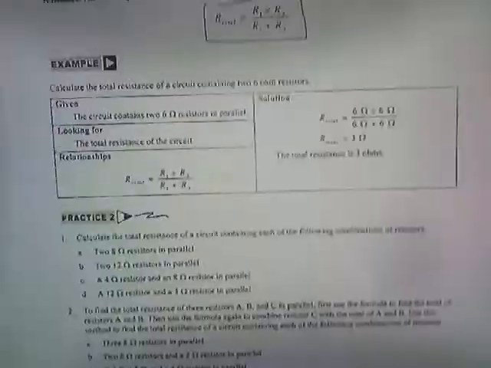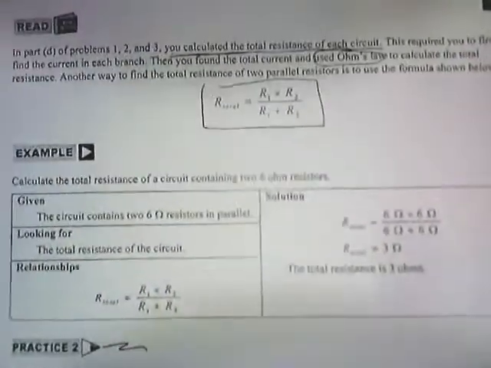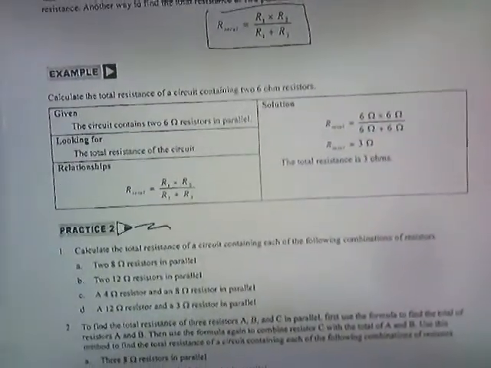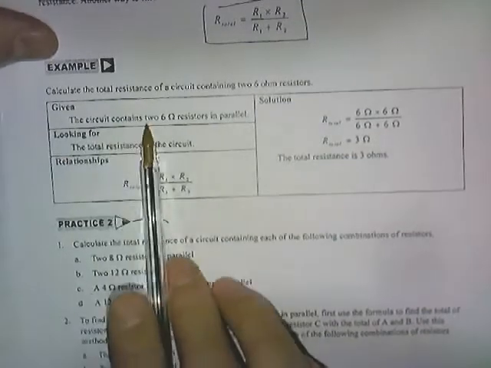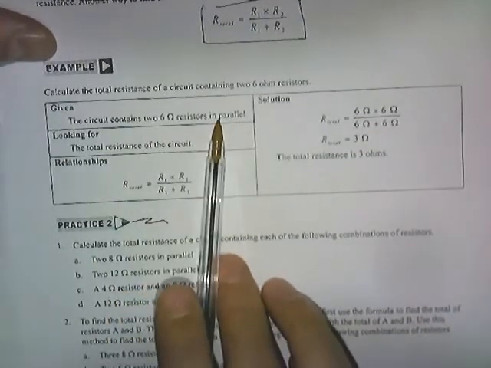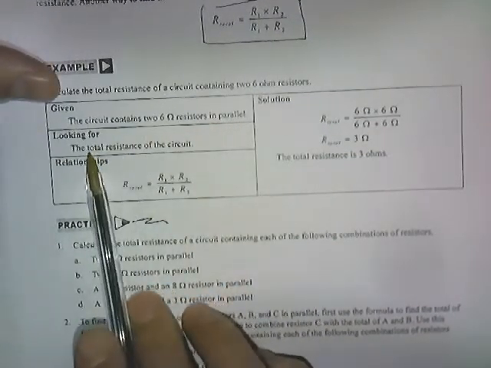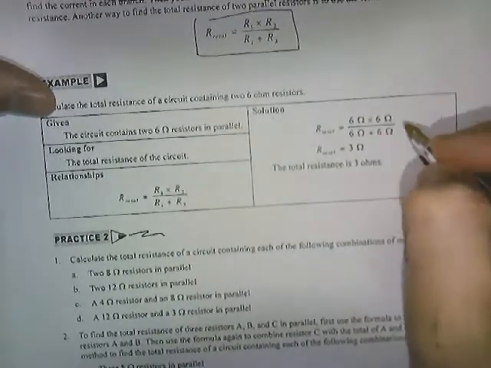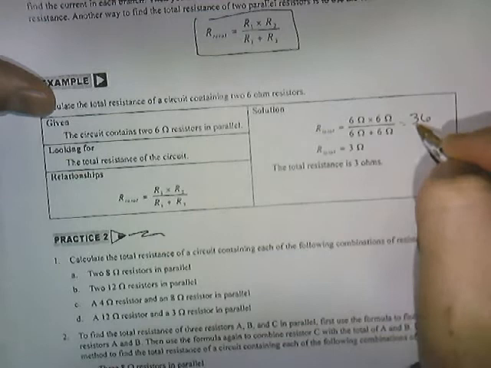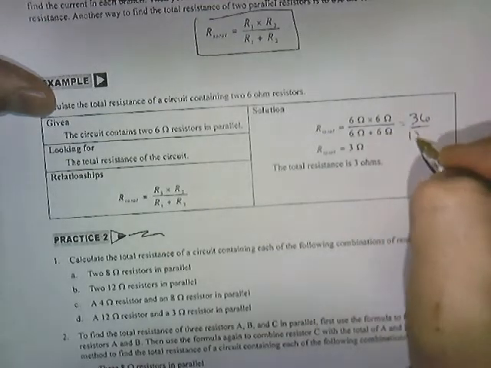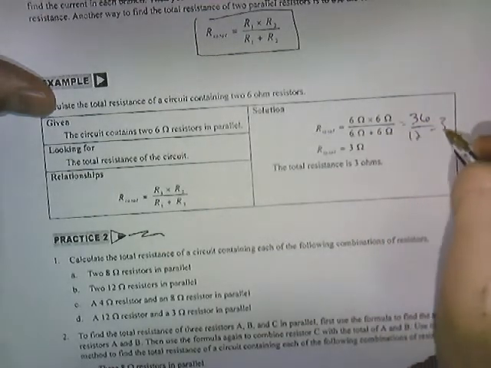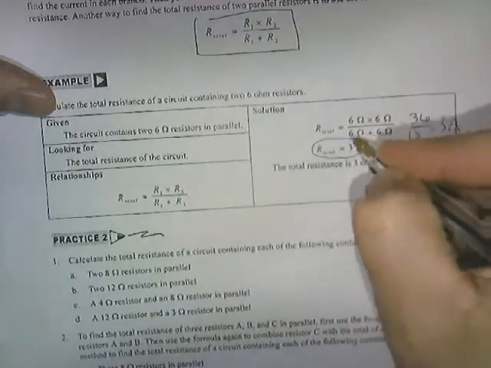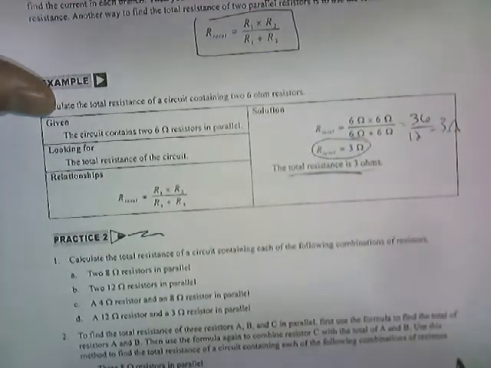So let's try this. Let me zoom back out and let's try this handout. Let's try this together. So if a circuit contains 2 6-ohm resistors in parallel, we're looking for the total resistance of the circuit. So our total equals 6 ohms times 6 ohms, which is 36, divided by 6 plus 6, which is 12. 36 divided by 12 is 3 ohms. Bingo. The total resistance is 3 ohms.